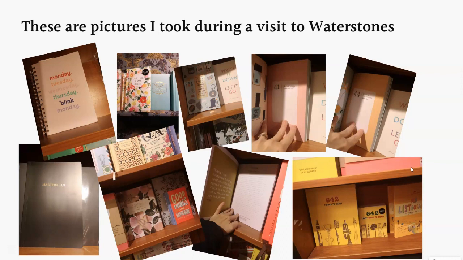So the first photo is a notebook that says Monday, Tuesday, Wednesday, Thursday, blink, Monday. Basically it's saying that the weekend, Friday, Saturday and Sunday, goes so quickly. It's like you're blinking and it's gone. So it's quite a nice little notebook, a bit of humor, and humor is something that sells very well. You could have a very, very simple cover just like that. Not the same, but you're inspired by this and you can make something similar.